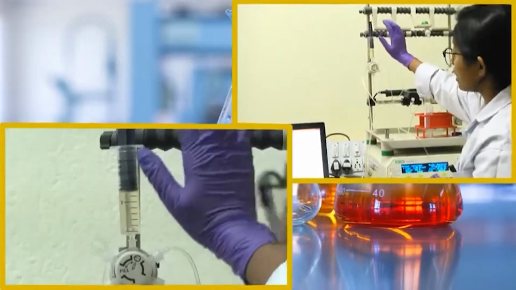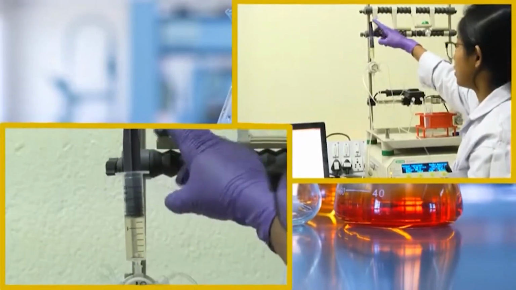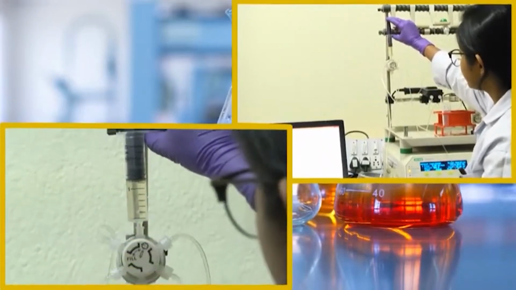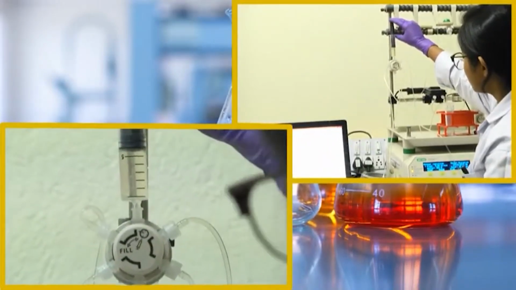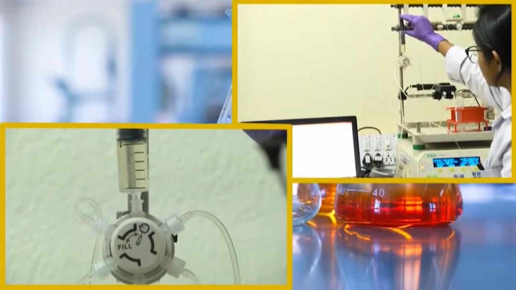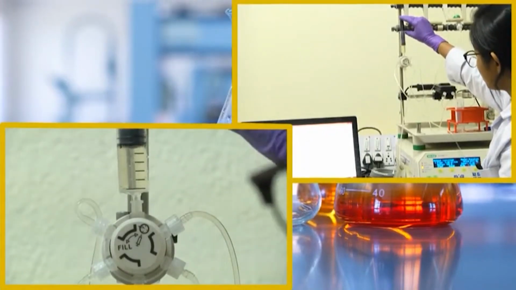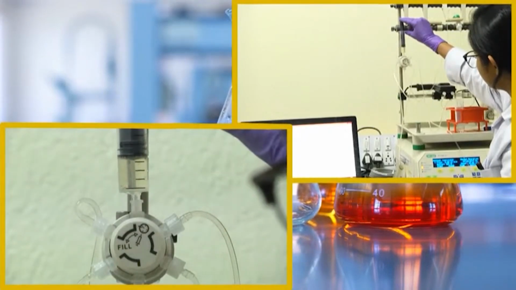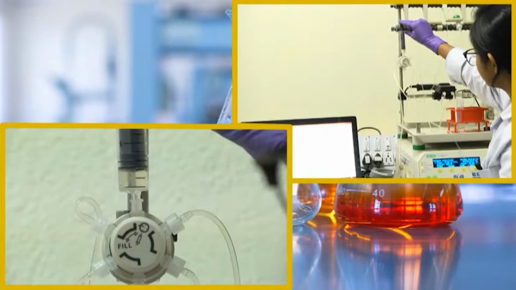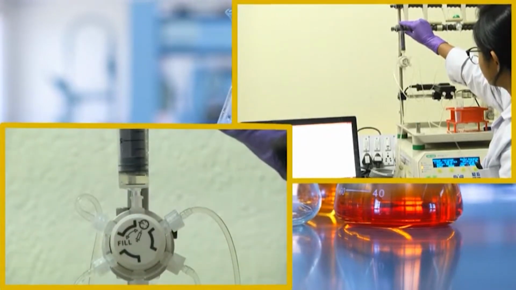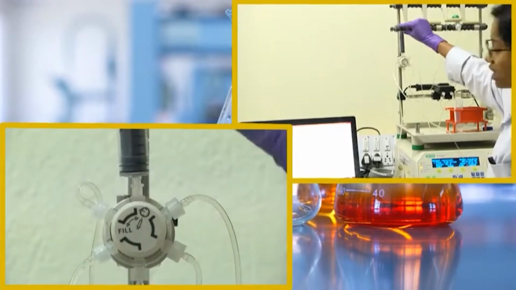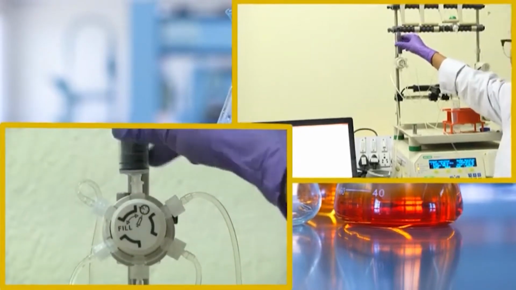Right now I have around 8 to 9 ml, so I can go for the full sample loading. I will just load the whole thing. So, gently start pushing this syringe. As I have less than 10 ml of sample, I can load it in one go.